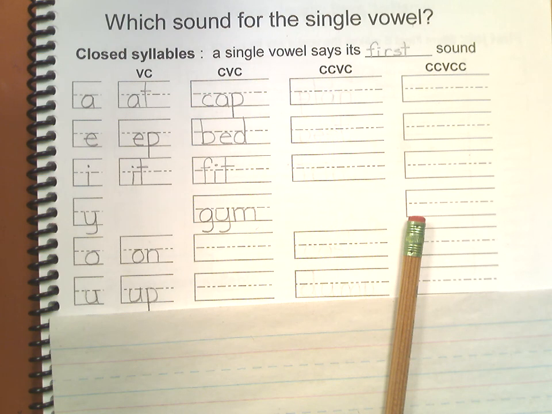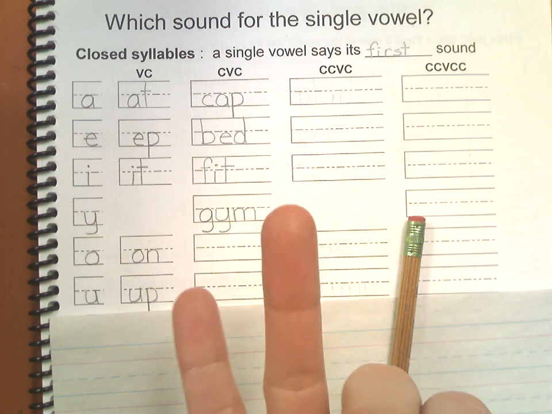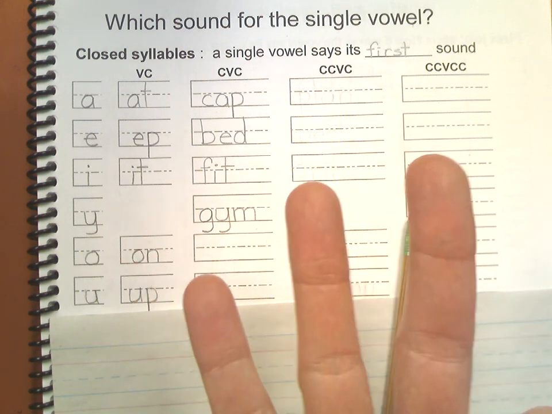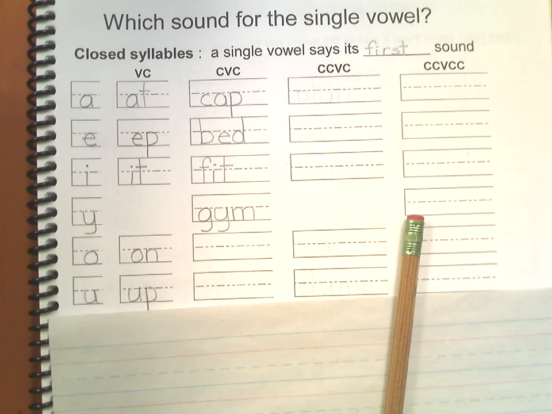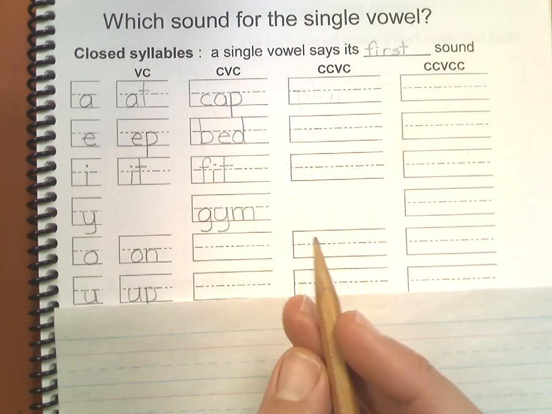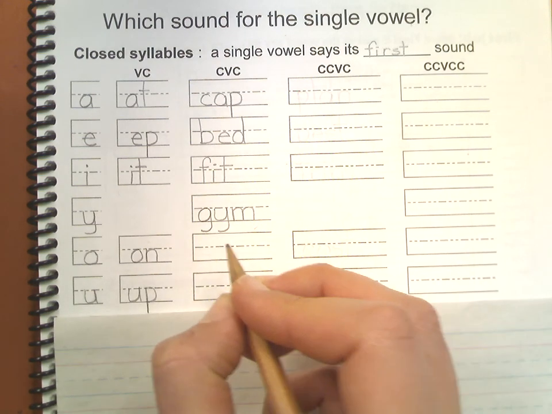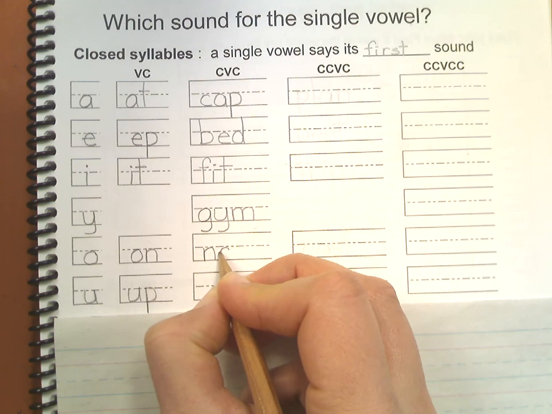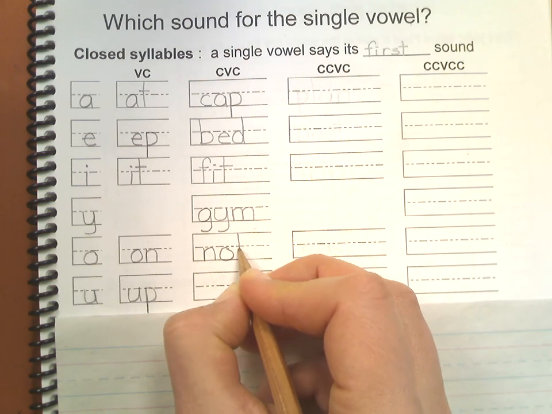I am not tired. All right, class, what sounds do you hear in the word not? Good. N, o, t. Go ahead and write those sounds. Say them while you write them. N, o, t.